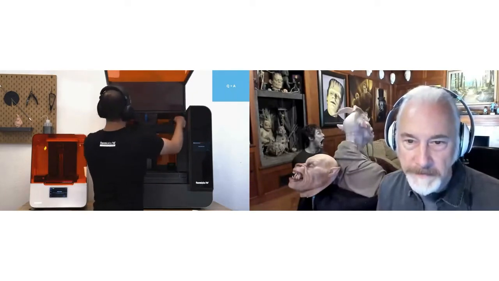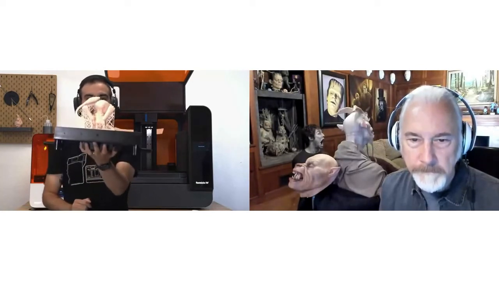Grab the build platform actually out just to get a sense. I would say I have a normal size head, but that is what the build looks like, and you can pretty much fit anything on that. Here's a piece that we printed on this printer, just like this, and it fit just like that, pretty much on the printer.